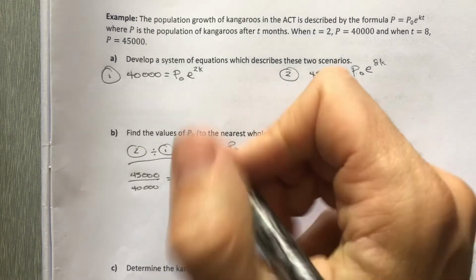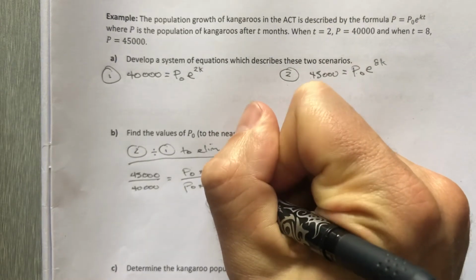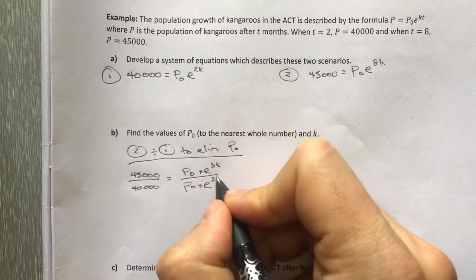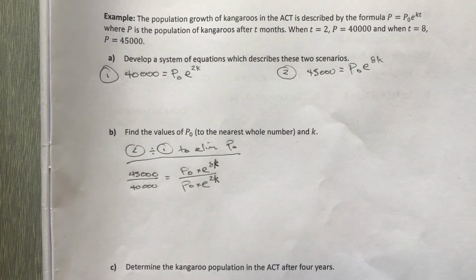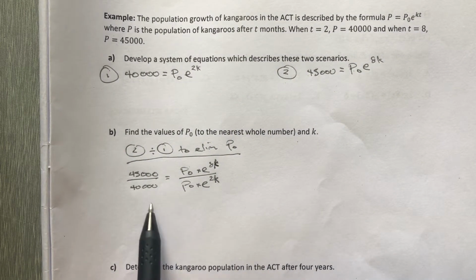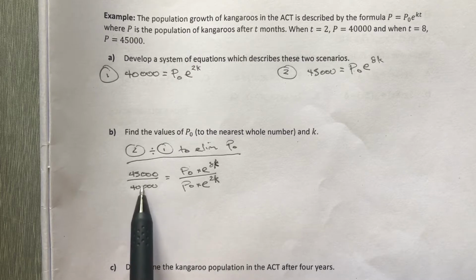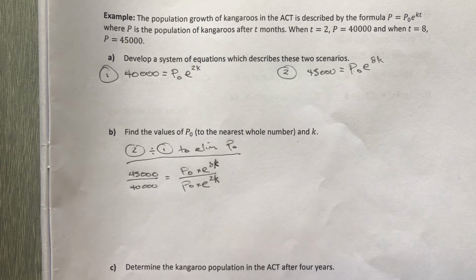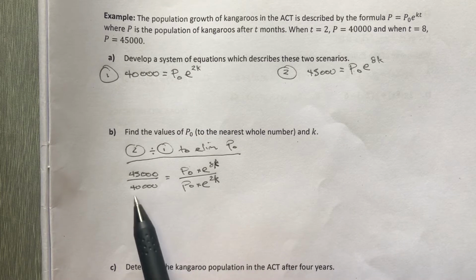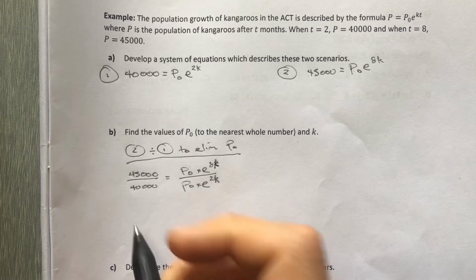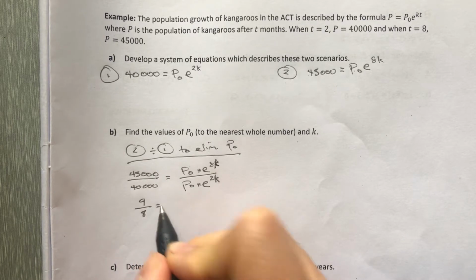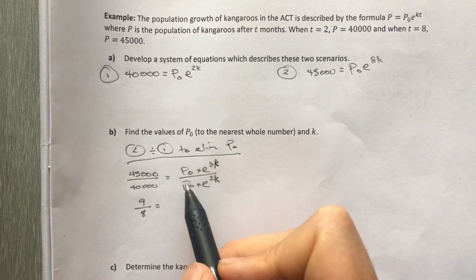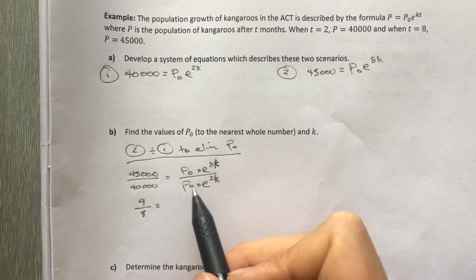That's supposed to be K. Now over here we can work this fraction out, so you can get rid of all those zeros there. 45 divided by 40, 9 and 8, 9 fives, 8 fives. And over here you'll see those are going to cancel. So your P0 and P0 are going to cancel.